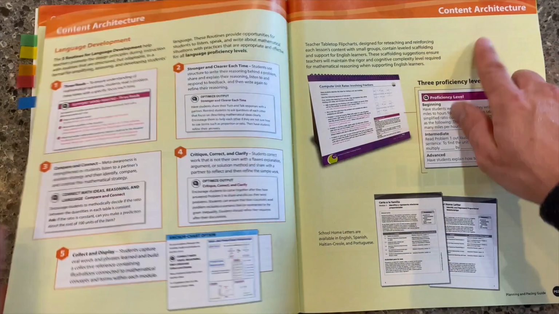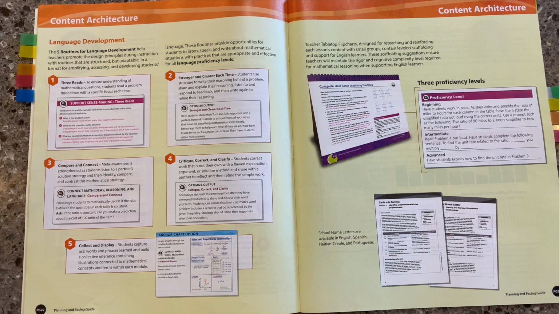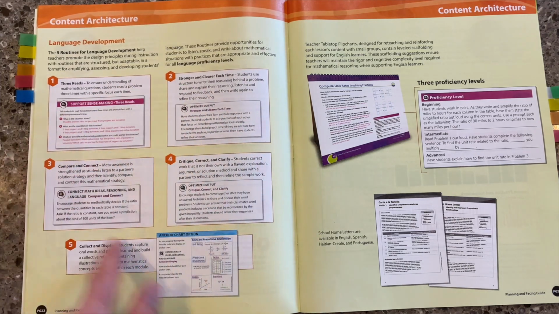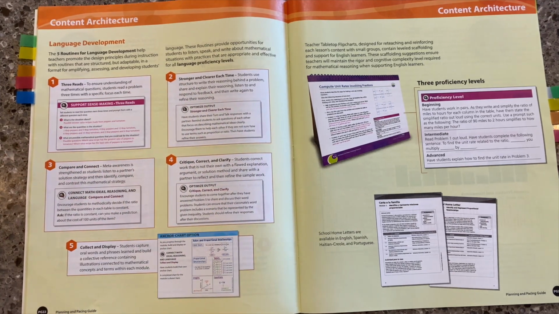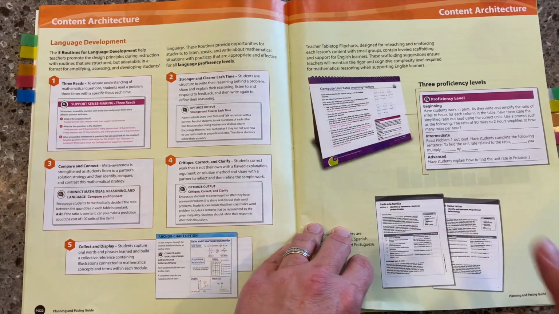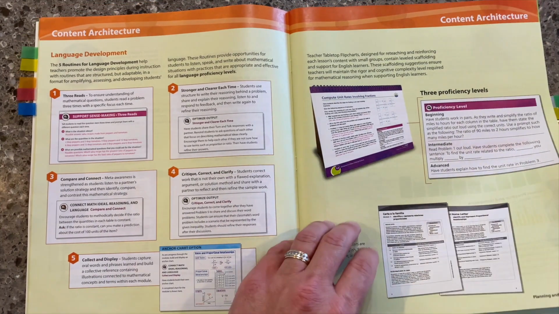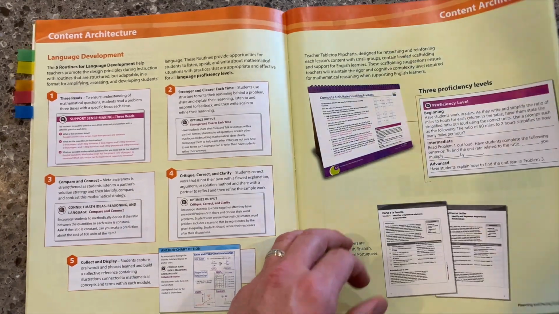Moving on, you'll see we're still talking about content architecture. One of my favorite components of the program is the differentiation that we have included. And so lots of resources and tools here for teachers around language development, several different language routines that will help develop some automaticity for you in the classroom, but also will help your students acquire that math knowledge and that math language. And of course, we've got another video that's just dedicated to this, which is that tabletop flip chart, a great resource for you as the teacher that will help you differentiate your instruction. And again, that's where we really see and drive that student growth.